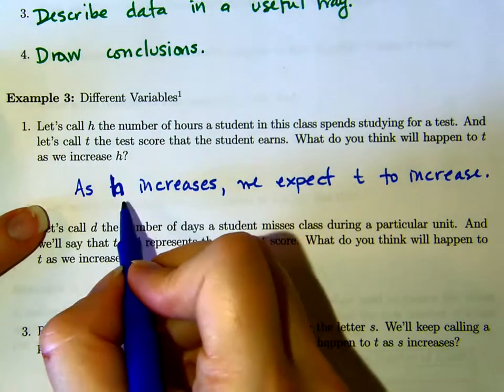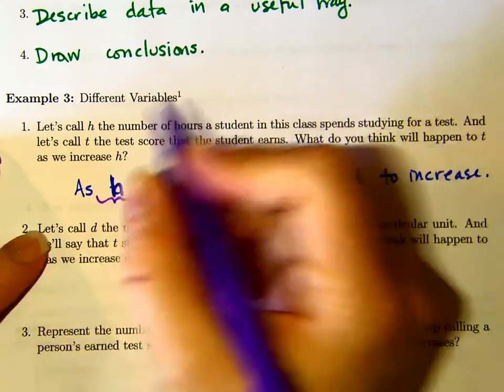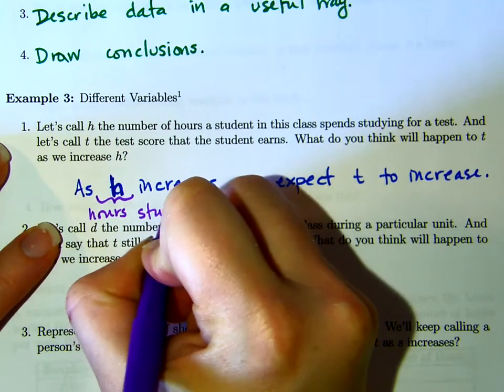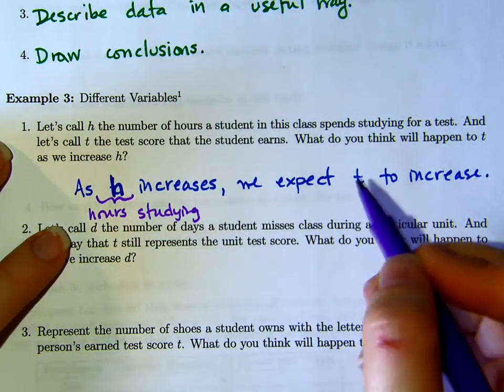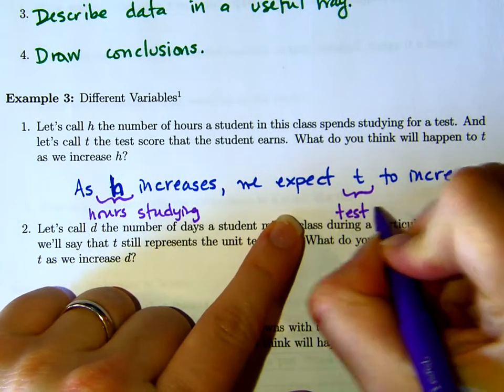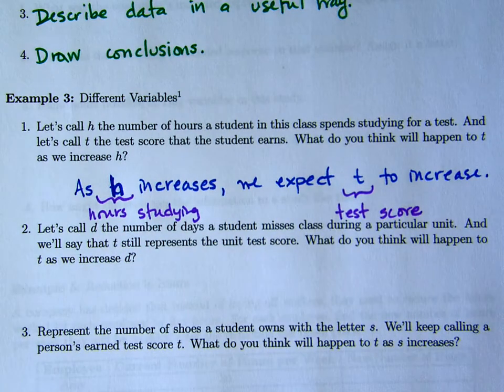And that's because H, again, represents hours studying. So as the hours studying increases, we expect T, the test score, to increase as well.